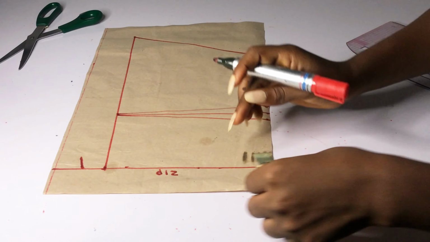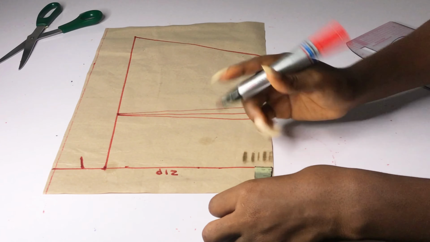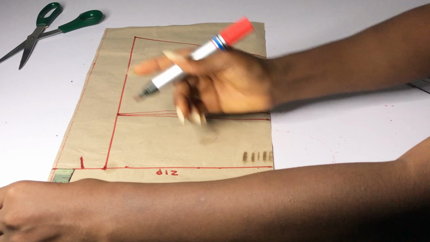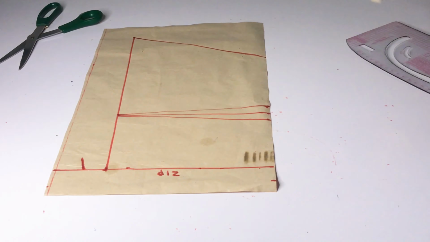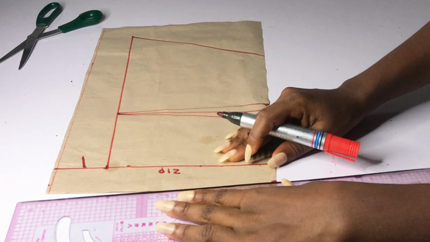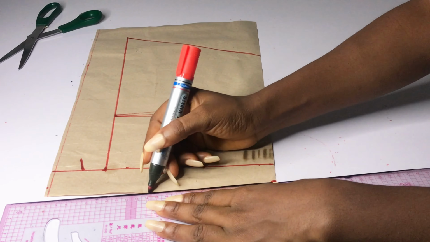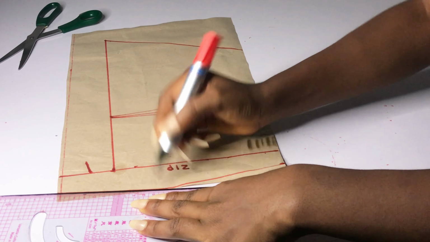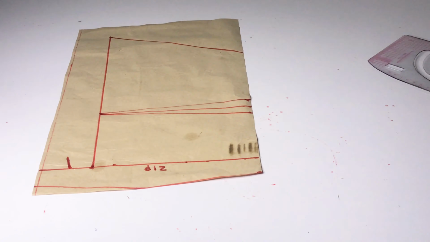After taking in my dart, I'll reduce my zipper allowance on the down part. I'll reduce it by half an inch, and on the upper part I'll also reduce it by half an inch, and then I'll connect to meet the middle point. Like I said, I'll not be attaching a zip to this top. I'm just doing this for those that would want to attach a zipper to their top.